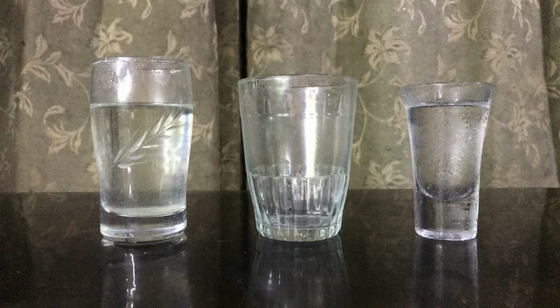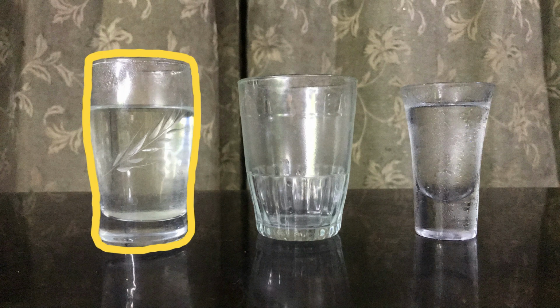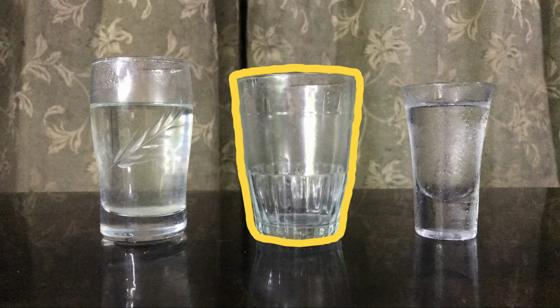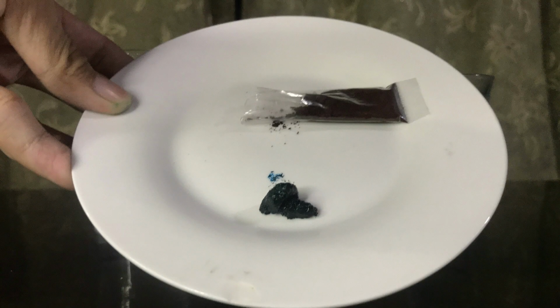So these are the materials I will be using. First, we have 3 cups, one filled with warm water and one filled with cold water, and the other one is empty. We will also be using food colorings. This one is color red and the other one is color green.